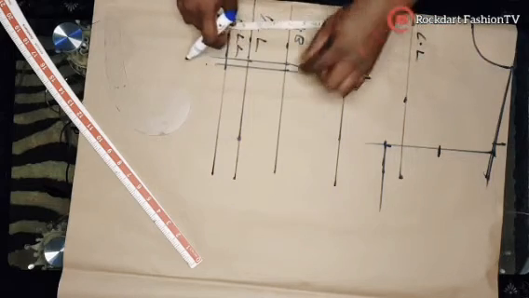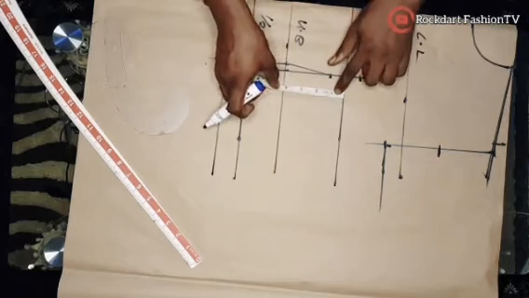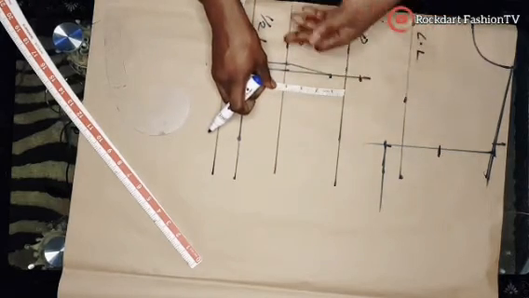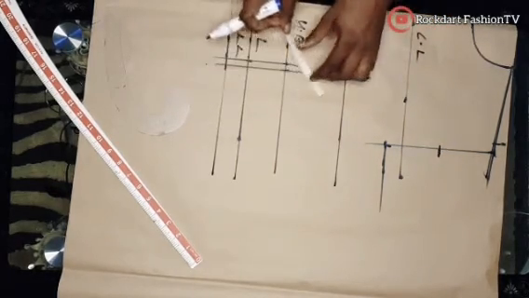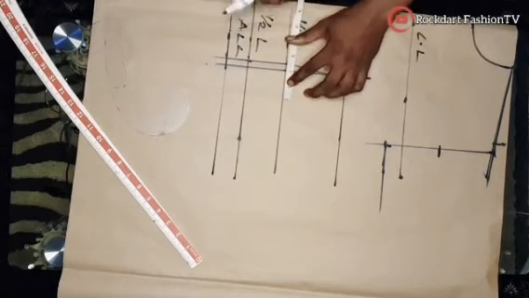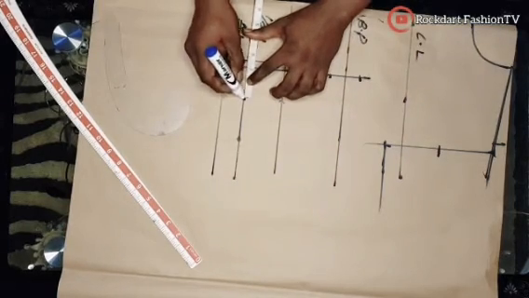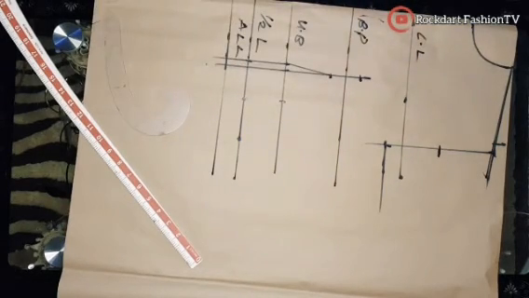Now, to get the dart for this side, I will just divide the distance between my bust point and my under bust by 2. So here is 4. I'll divide it by 2. I'll get 2. So I'll mark this 2. Now let me use a different color.